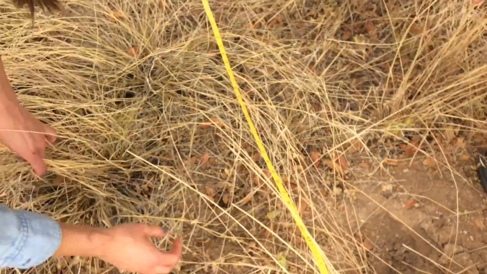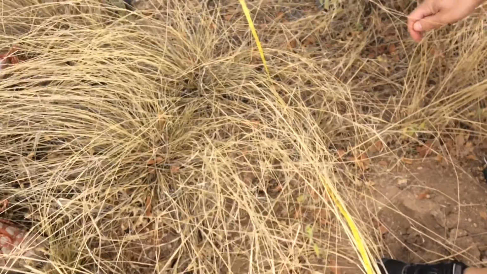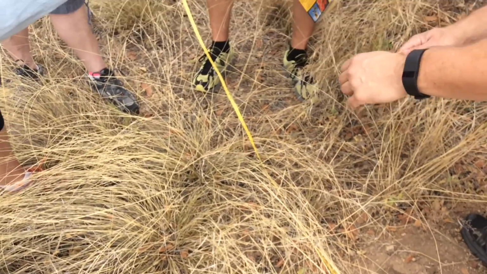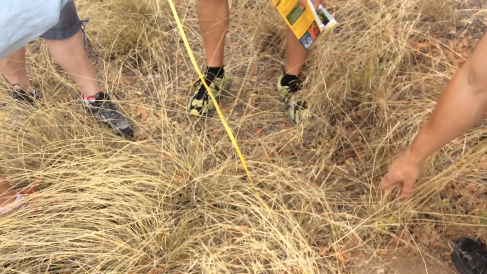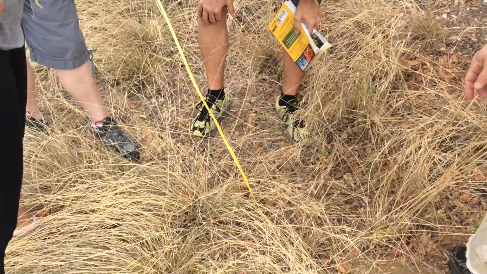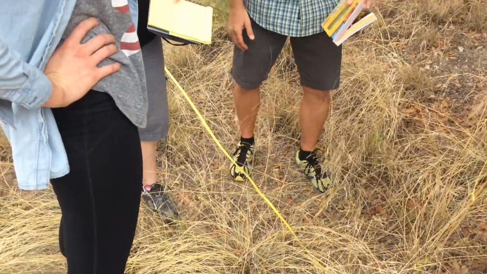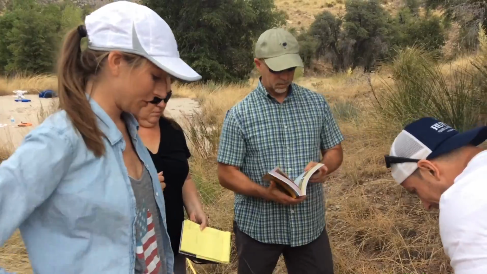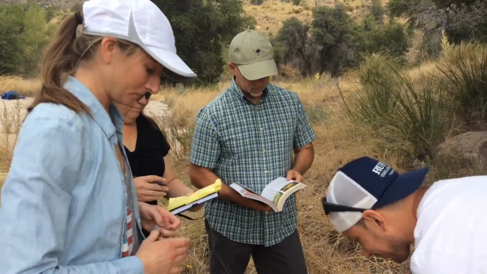You know, Martha, what's interesting to point out is that this plant right here, although it overhangs my one foot string, the root lays outside of it. That's a really good observation. Should we count that? No, we should not count that. It has to fall within a foot of the transect line. Okay. So we're looking for the roots.